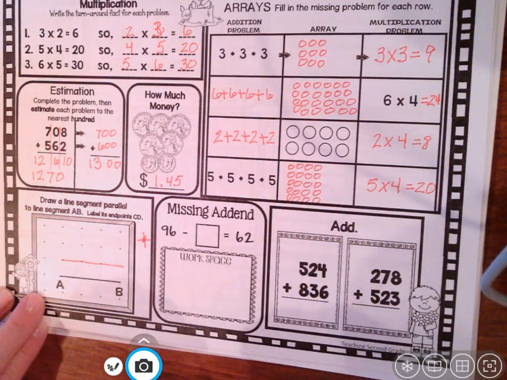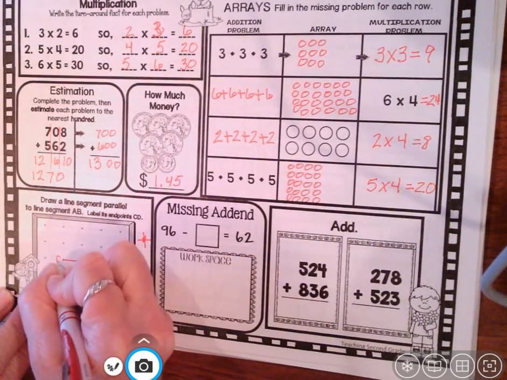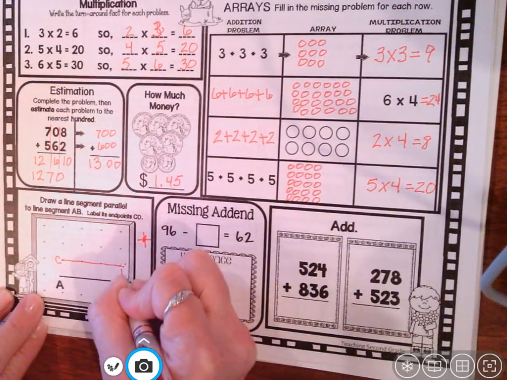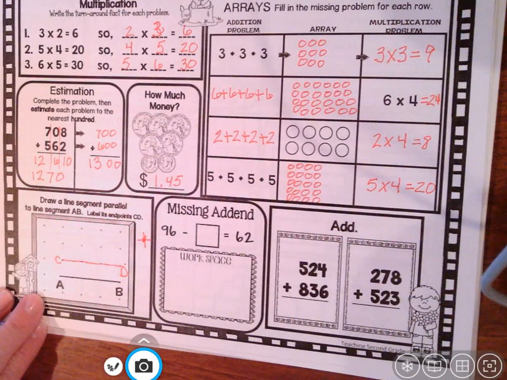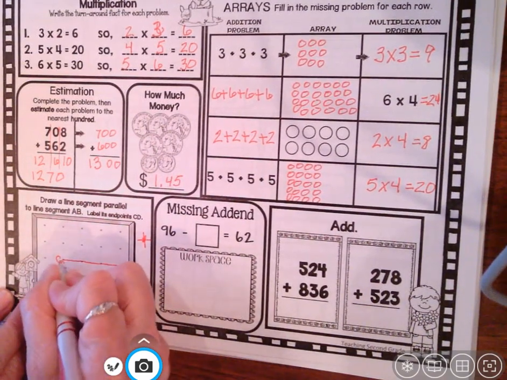And then they say to label the endpoints. They've labeled these A and B, so let's label this one C and D. Looks like they put it underneath, so we can just put it underneath there.